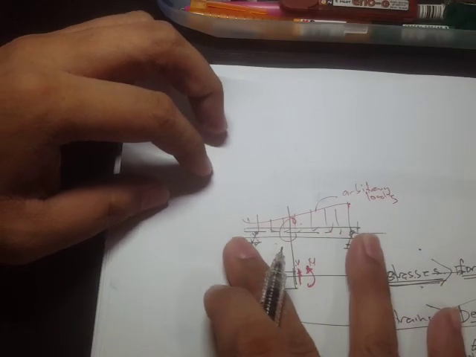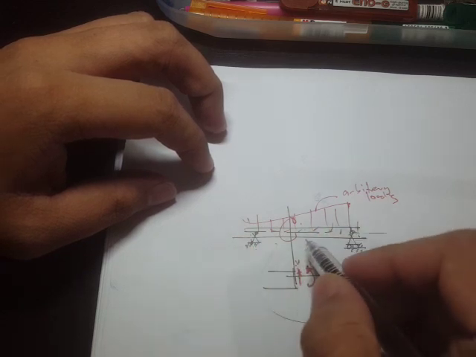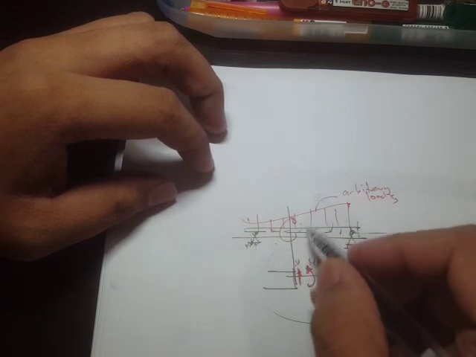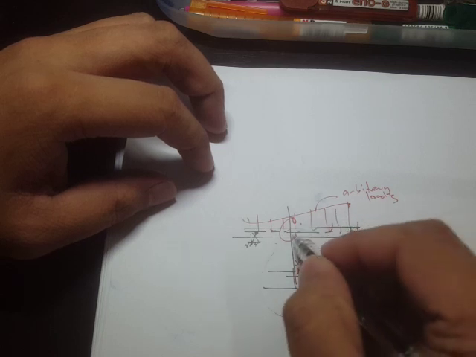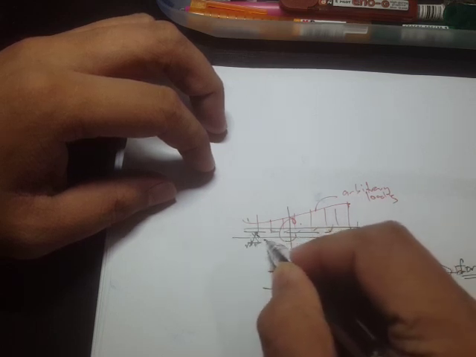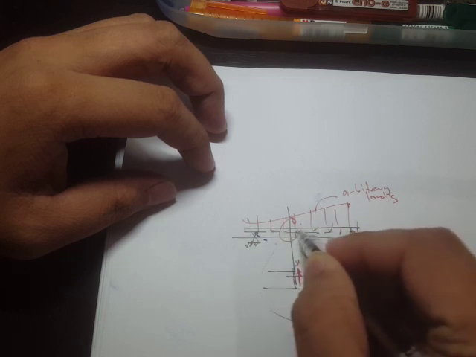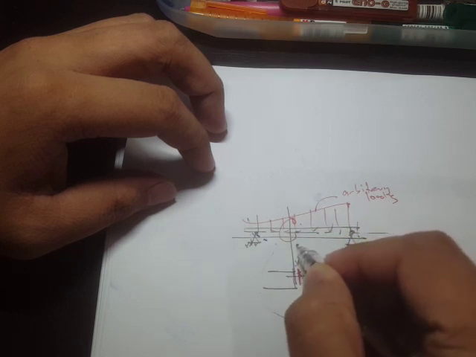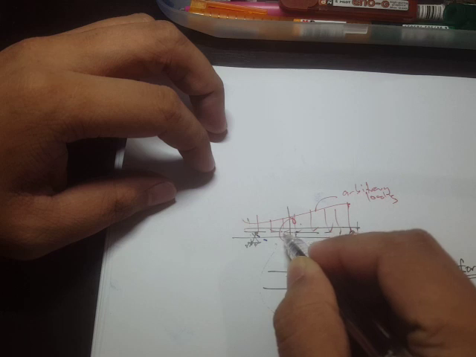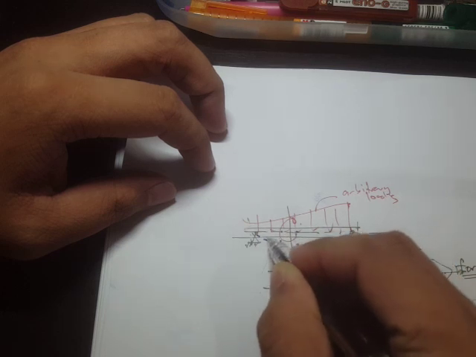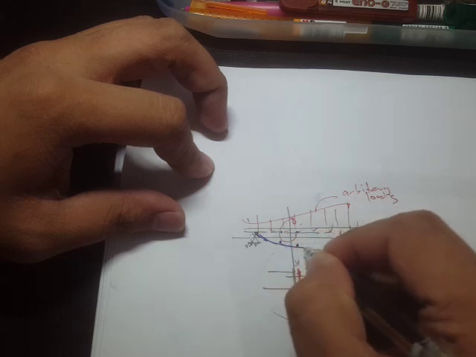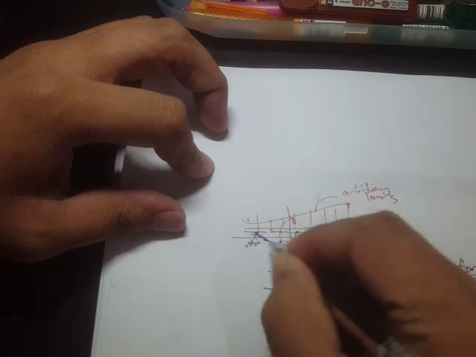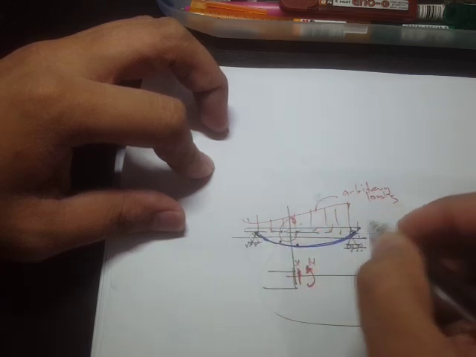But here for flexural members, let's say we have a downward force, then there's going to be movement of points. Let's say at the midspan it moves right here, and at this point it moves this much. So there's going to be something like a curve right here.